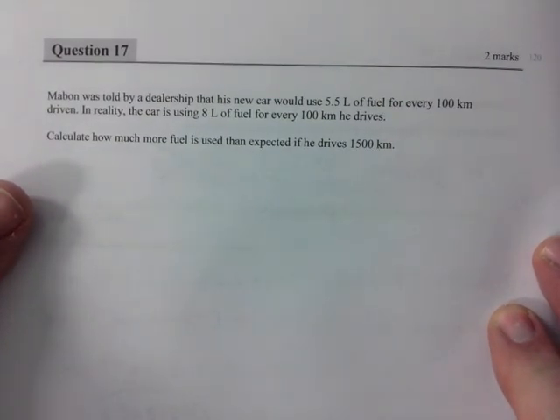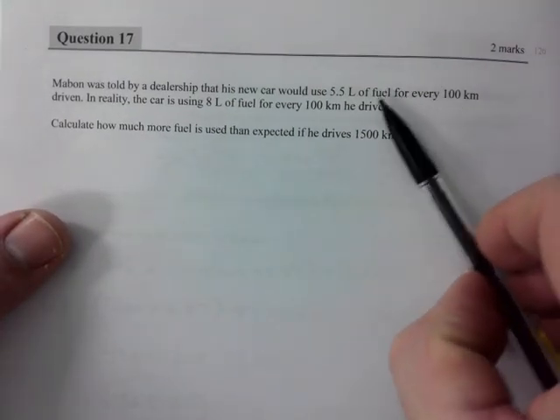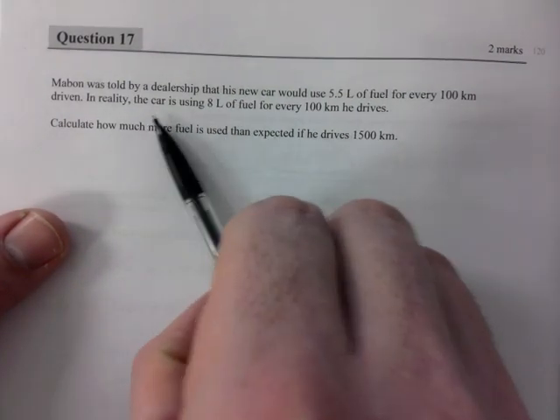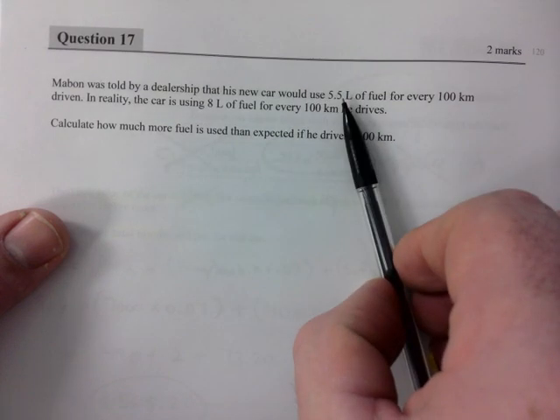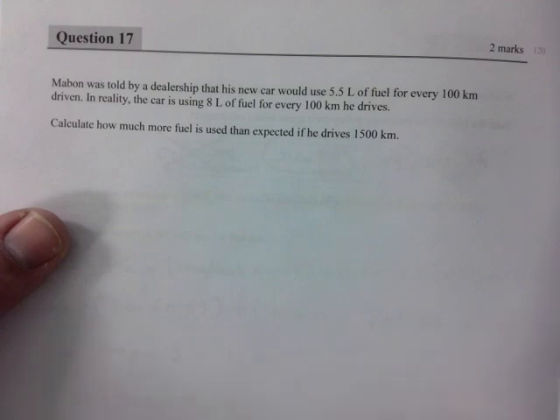Mabon was told by a dealership that his new car would use this much, and in reality, the car uses 8 instead of 5.5. Calculate how much more fuel is expected. Can I show you a shortcut here? Because I know this was on the review.